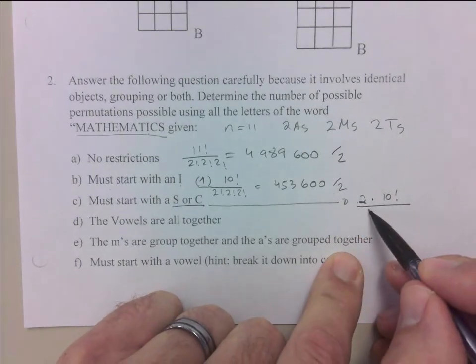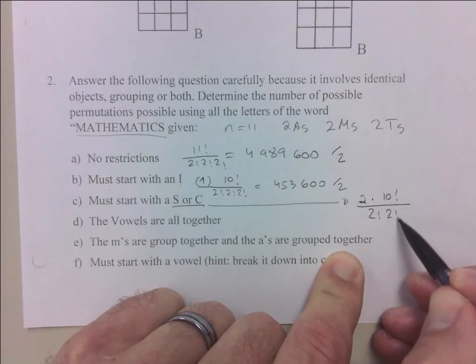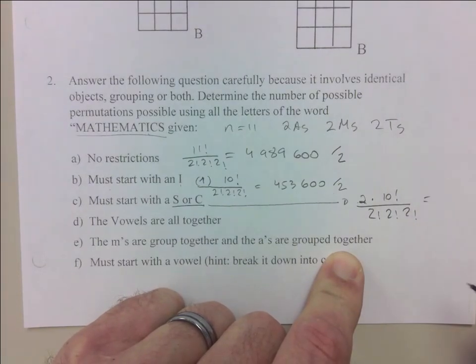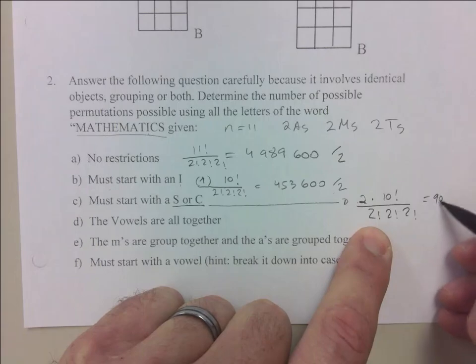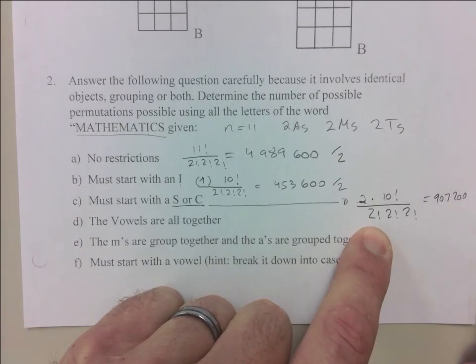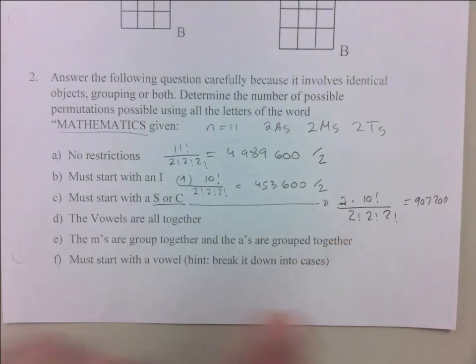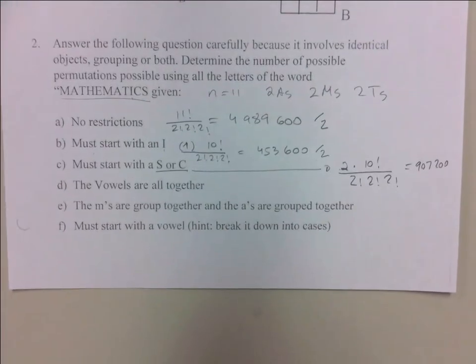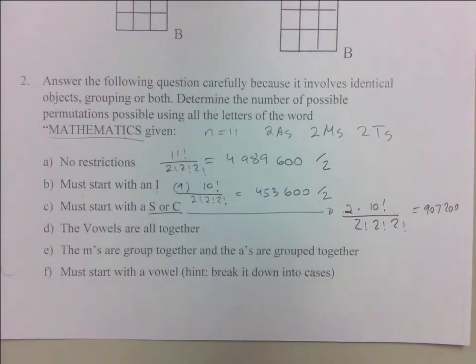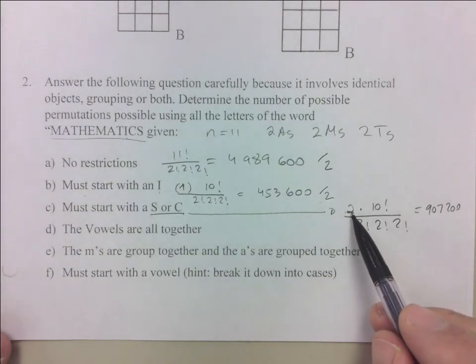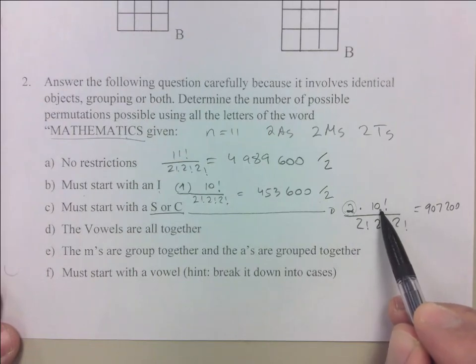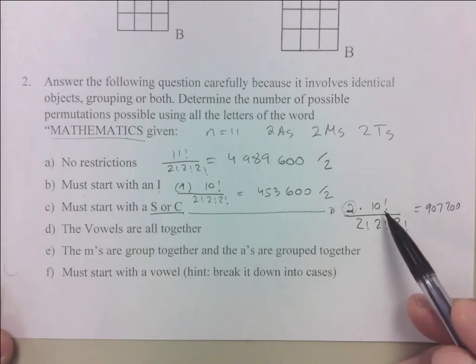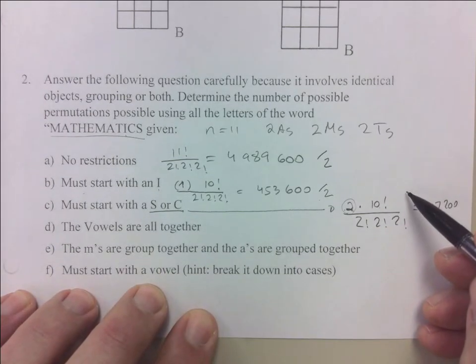Divided by 2 factorial, 2 factorial, 2 factorial. This would be 907,200. Are we good, or is that number off? Oops. So 2, this is the S or the C. And then it's still 10 factorial, not 9. If you put a 9 there, let's go minus 1, okay? So make this worth 2 as well.